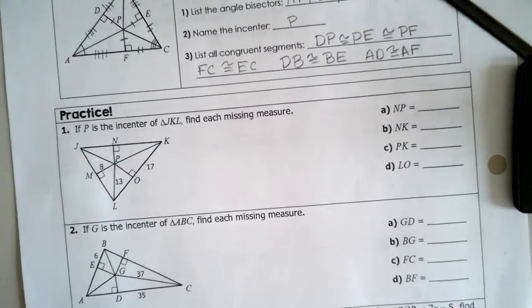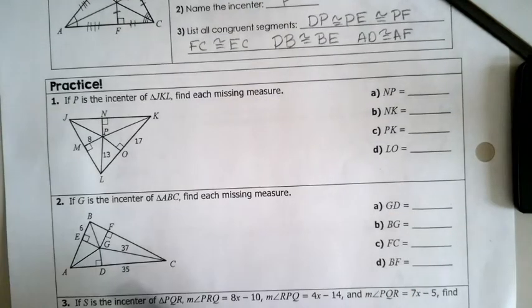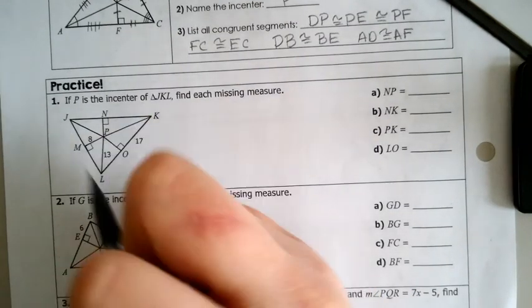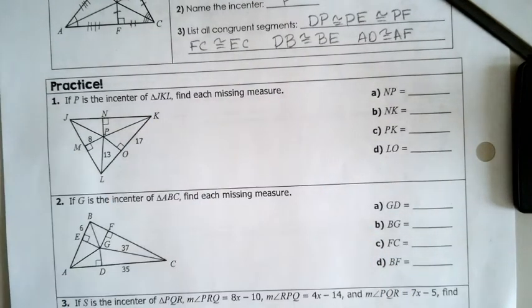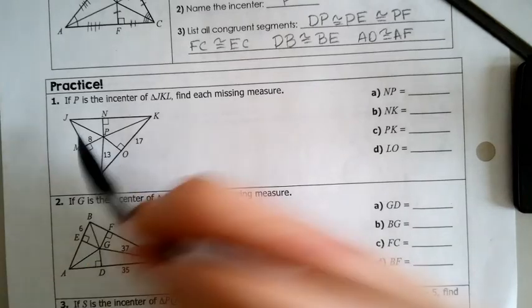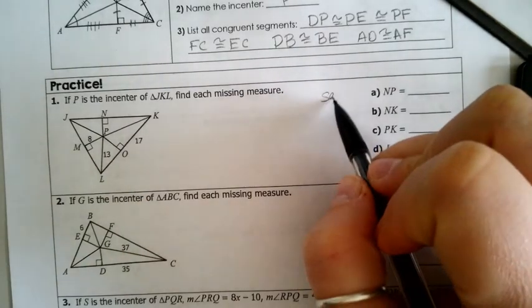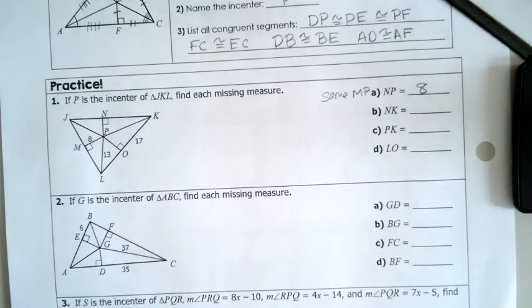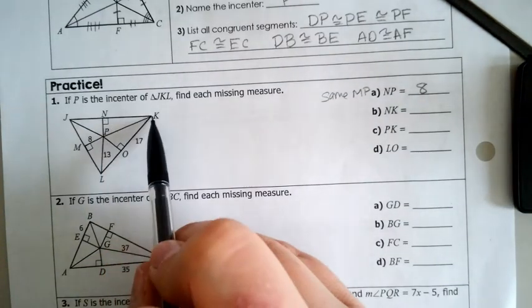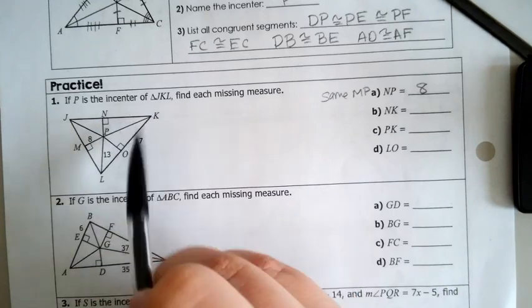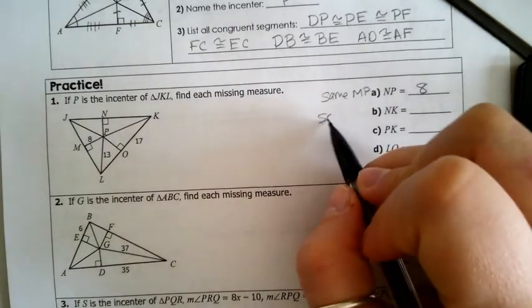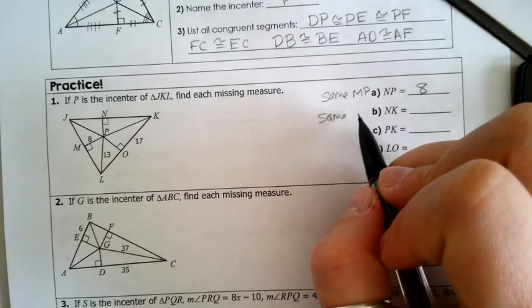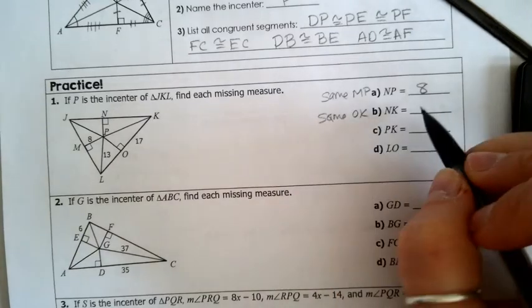P is the incenter. We need to find each missing measure. So we need to find NP. Well, if you remember, NP is equidistant from the incenter, so all of them are the same. So it's the same as MP, which is 8. NK here is the same thing as OK, which is 17.